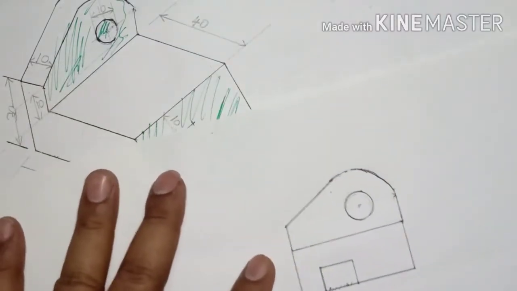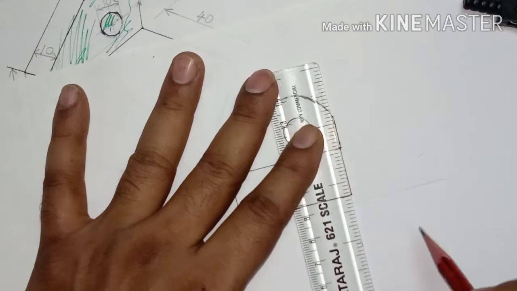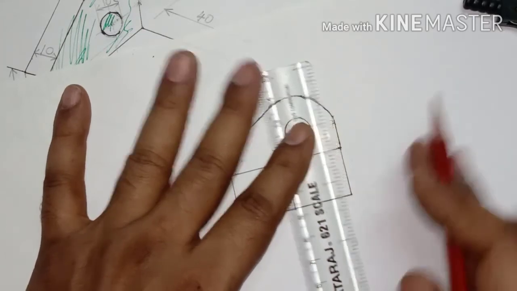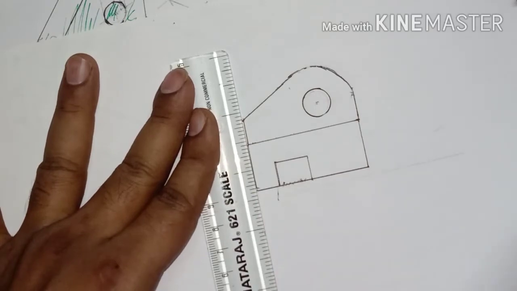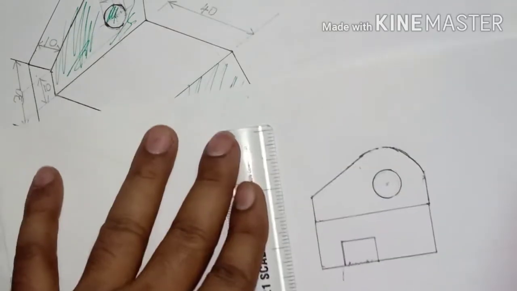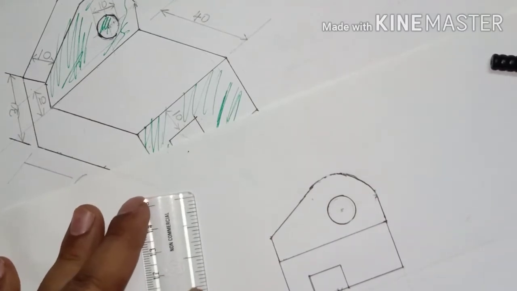Next we go for the top view. For that we have to project the lines downward. Here we are going to draw the top view. Let me mark the top view.